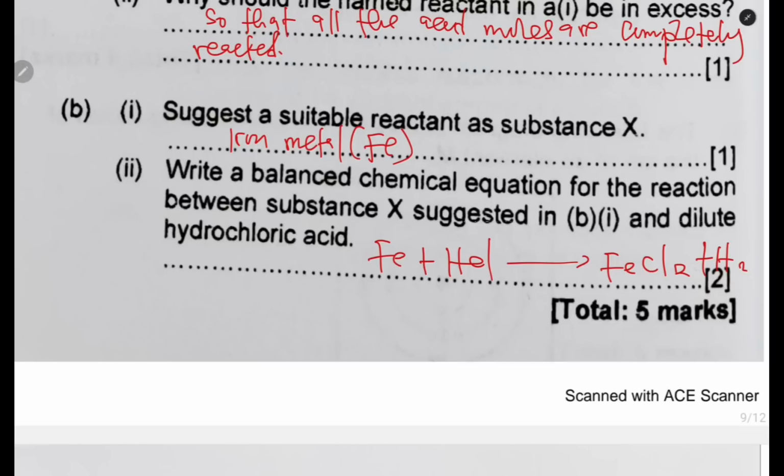Generally, you know that when a metal reacts with acid, it forms a salt and hydrogen gas. To balance this, we just put a 2 in front of hydrochloric acid. This is the balanced equation. And the state symbols, this is solid, this is aqueous, and that is a gas. Okay? So that is what we needed to write on this one.